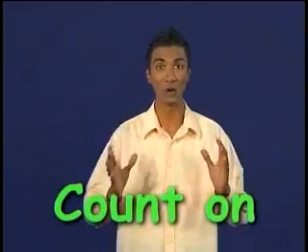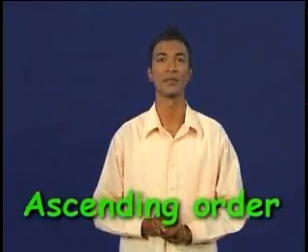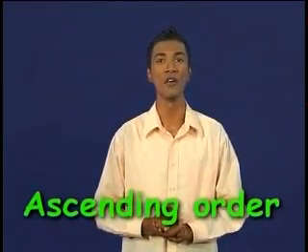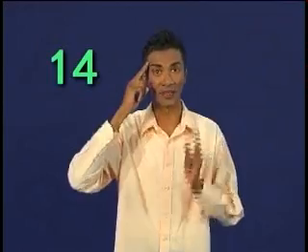Let's look back at what we learned just now. We learned about count on, which means we count from the smallest number to the biggest. This is called ascending order. If we want to count on from 14 to 16, we will hold 14 in our heads and then count. After 14 comes 15 and then 16.